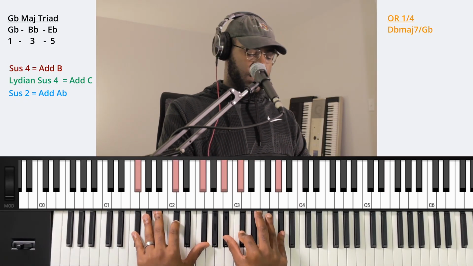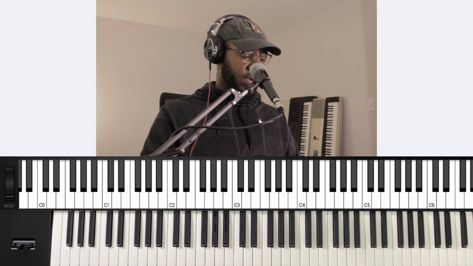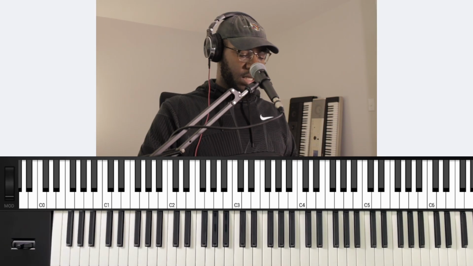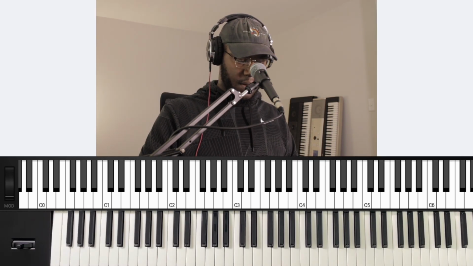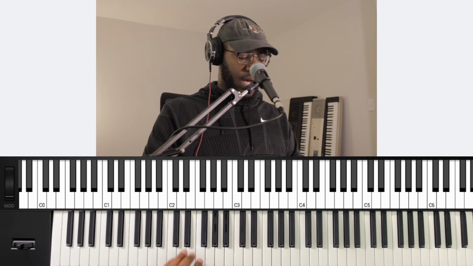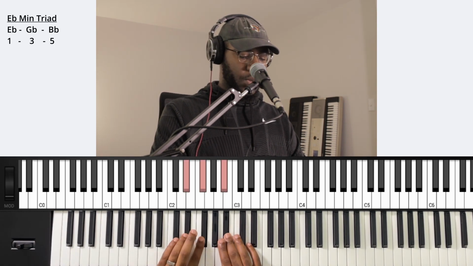Very beautiful sound. Now what we're going to do is talk about, those are all our major chords, right? Now we're going to talk about our 2 minor and 7 minor, and then we'll wrap up the video. So you can also kind of do a sus2, sus4 sound for your minor chords as well. So if we have our E flat minor, right?